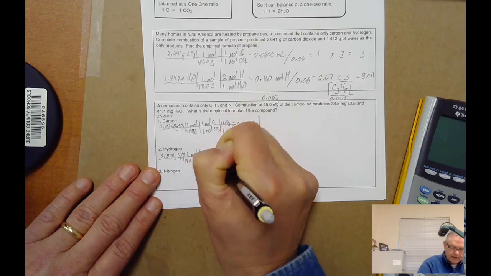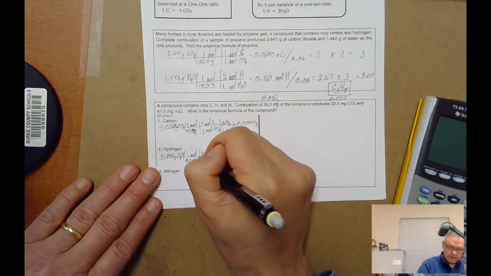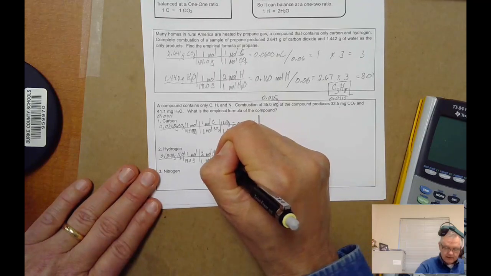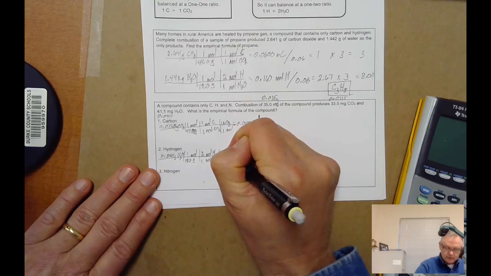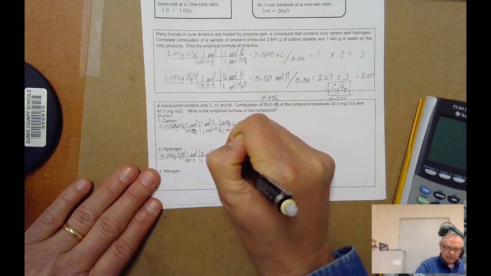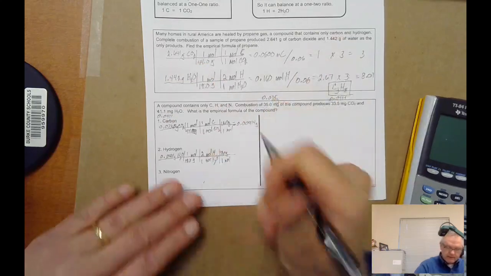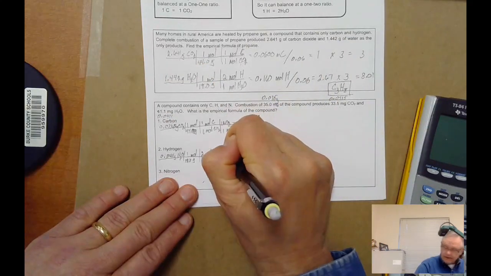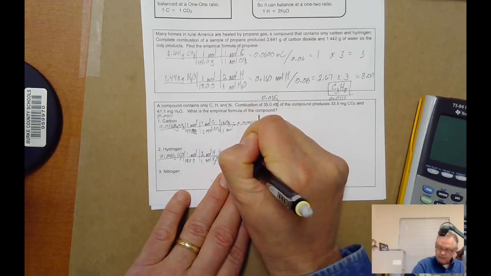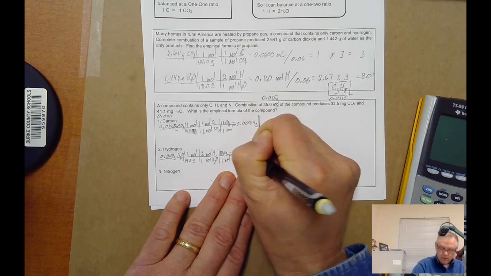I have 2 hydrogens for every 1 water. And then finally, I'm going to take it to grams per mole using 18.0 per 1 mole. So when I do that, that is going to give me 0.00461.